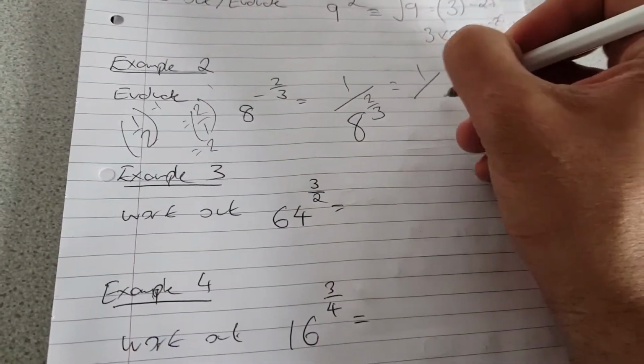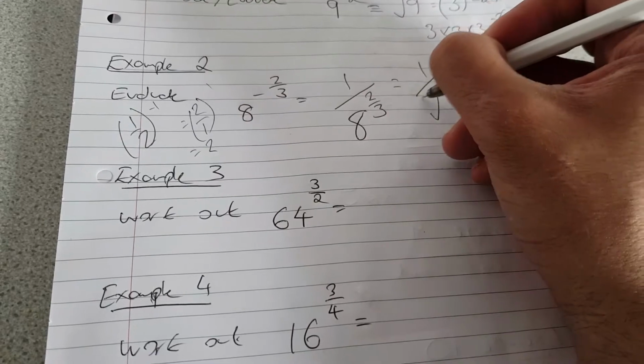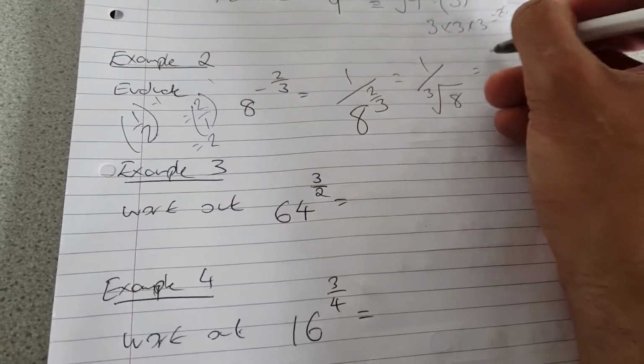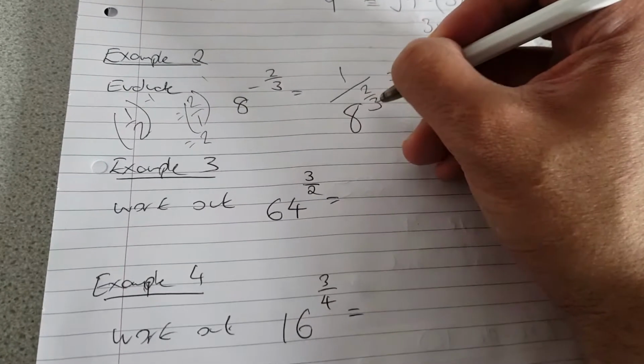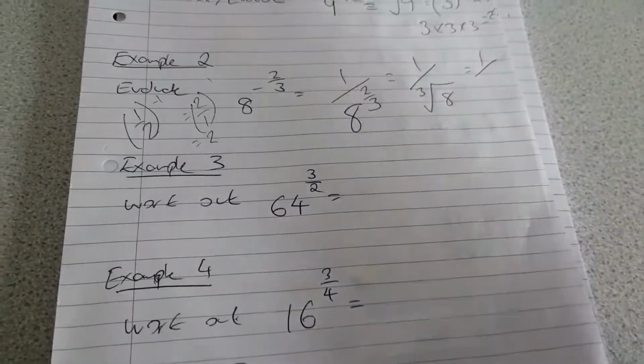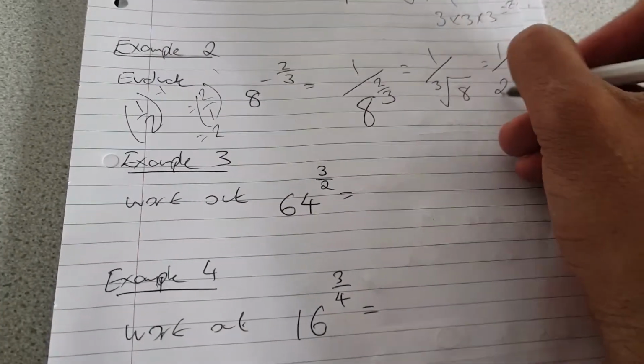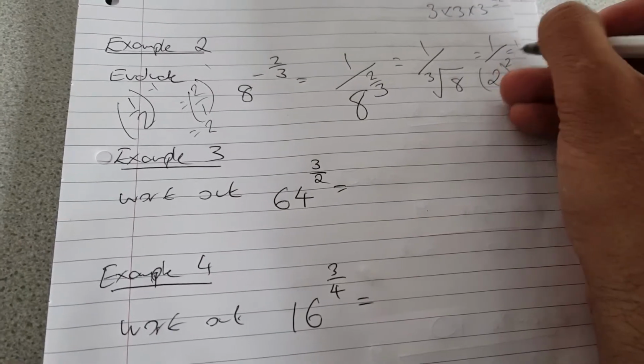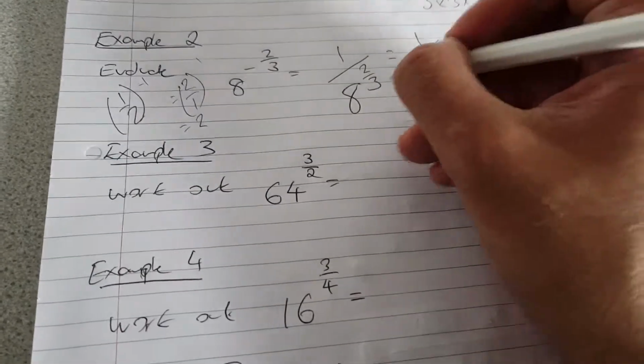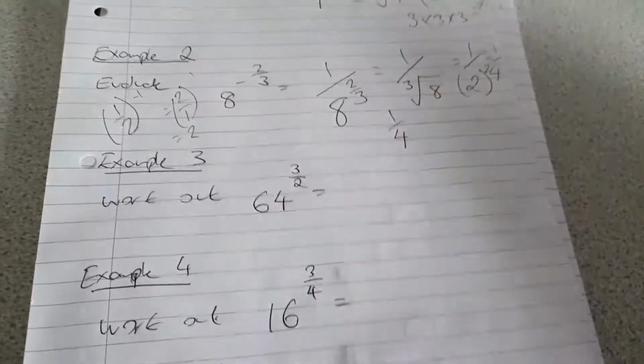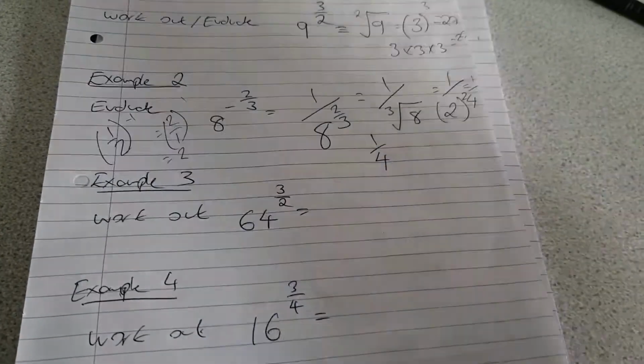So it's 1 over the cube root of 8. It's the same rules: whatever my denominator is, that's the root that I take. So it's the third root, the cube root, which will be 2. Square it, I get 1 over 4. So my answer would be 1/4.